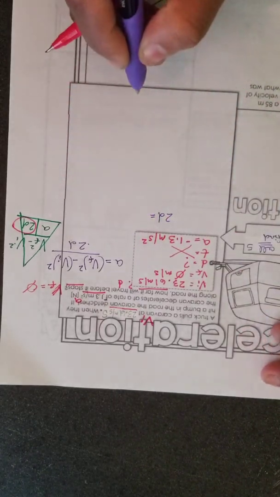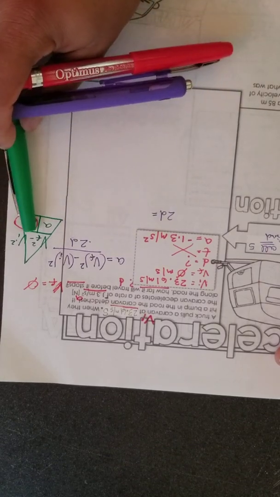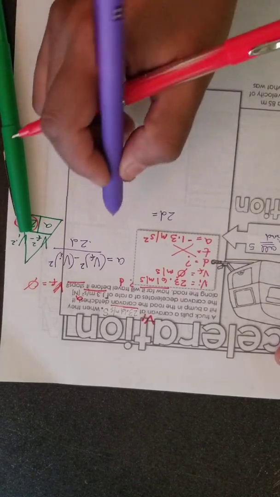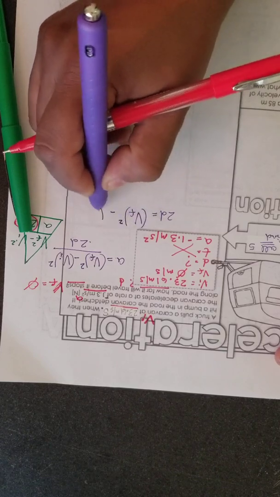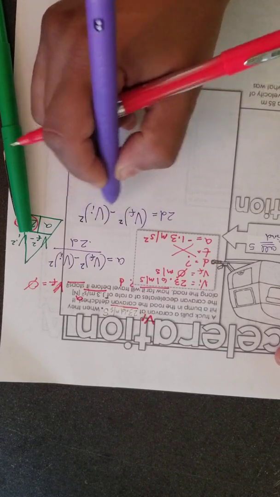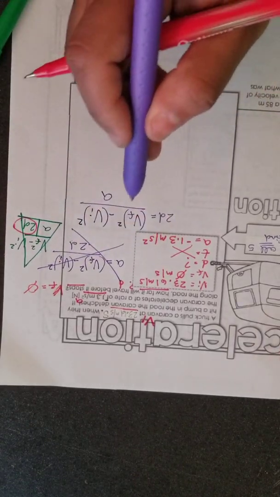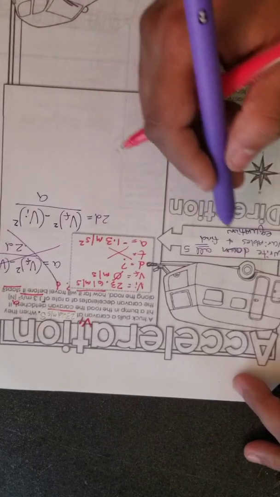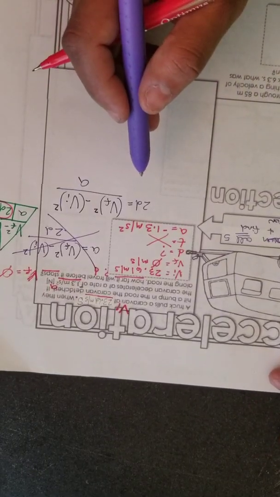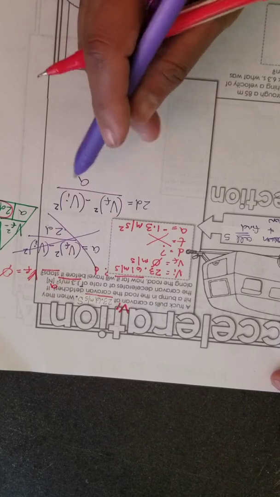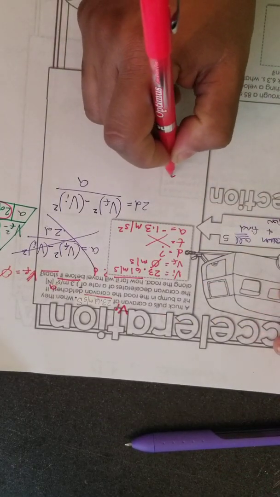2D equals, because now this is my new equation. If you need to, cover that up. What's my equation now? VF squared minus VI squared over A. This is no longer my equation. This is my new equation. So did I find my correct equation? Yes, I did. And it's arranged the correct way that I need it to be arranged. Let's go ahead and plug it in.